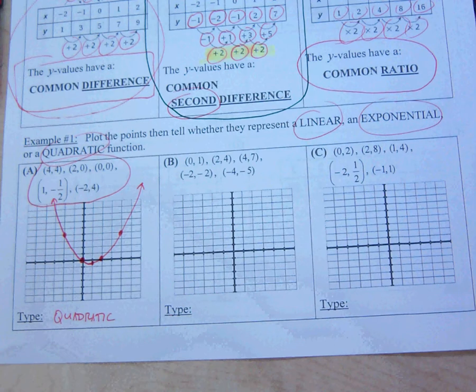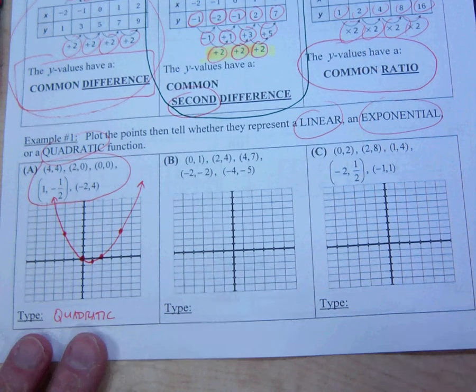Okay, but you see what we're doing? So this is one way to tell. Now this is going to be very time consuming sometimes, so this is not the way we're always going to do it, but this is definitely one way we can do it. Okay, let's do another one.